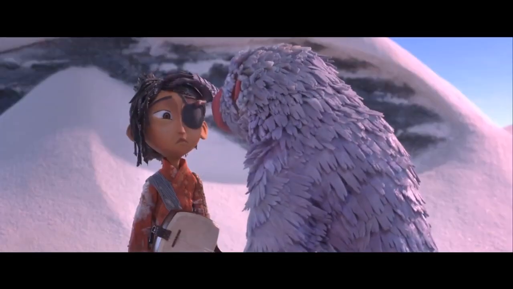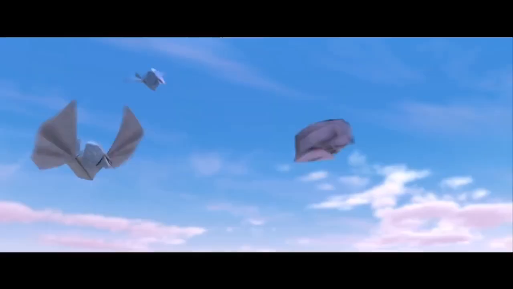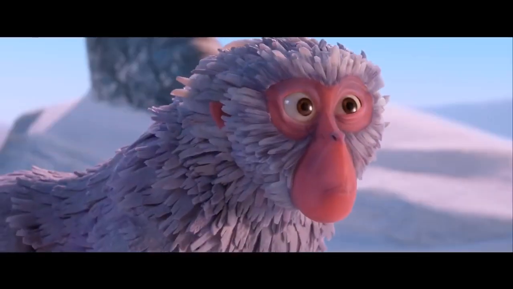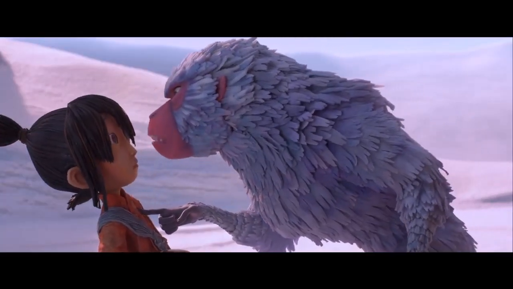or really complicated like I'm here to protect you, Kubo. And that means you have to do as I say. Don't mess with the monkey.